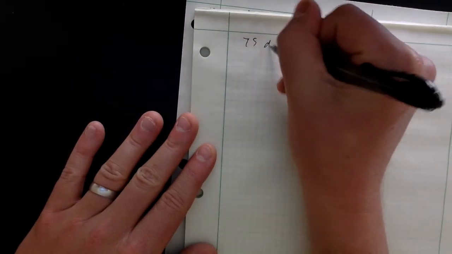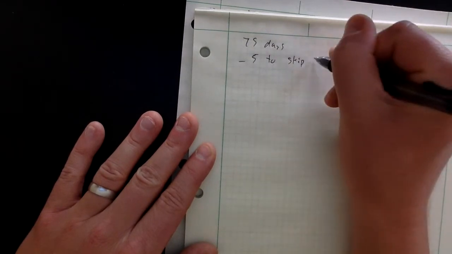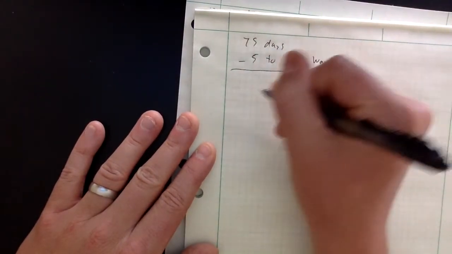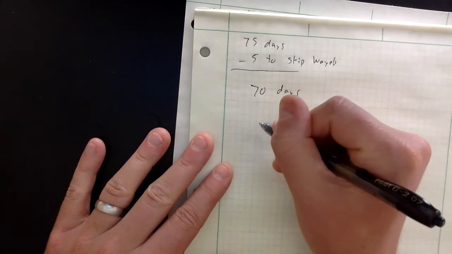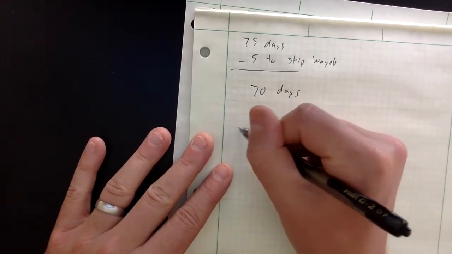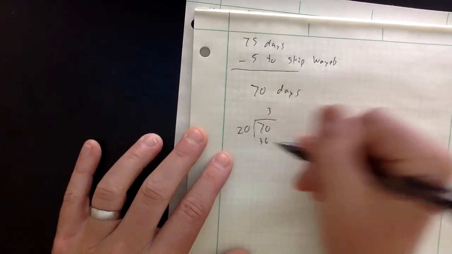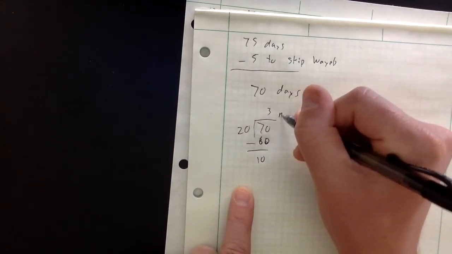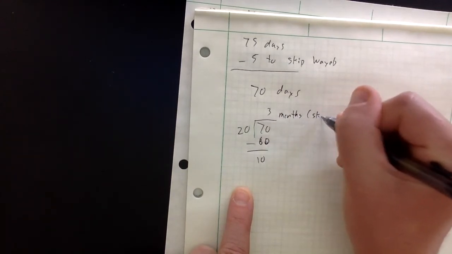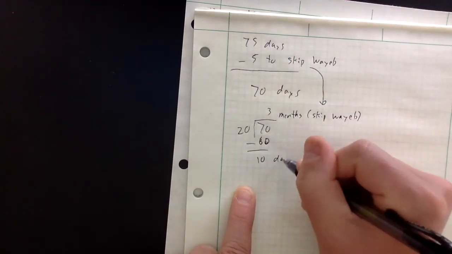So this minus 5 means we're just going to skip that month of Wayeb. So I'm going to rewrite this up here. We did 75 days as remainder minus 5. I'll just make another note to skip Wayeb. We still count it, but we're going to think about just skipping it and say there's 70 days. So from here, I want to divide 70 by 20, to figure how many months that is. I think that's 3 months. So we're going to have 60. So we have 10. So we need to go 3 months. Put a little note right here. Again, we're going to skip Wayeb. And then we need to move 10 days in the future.